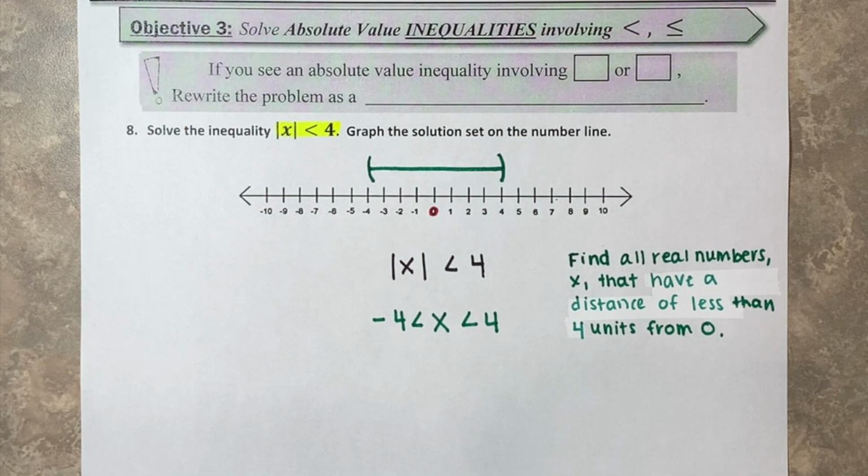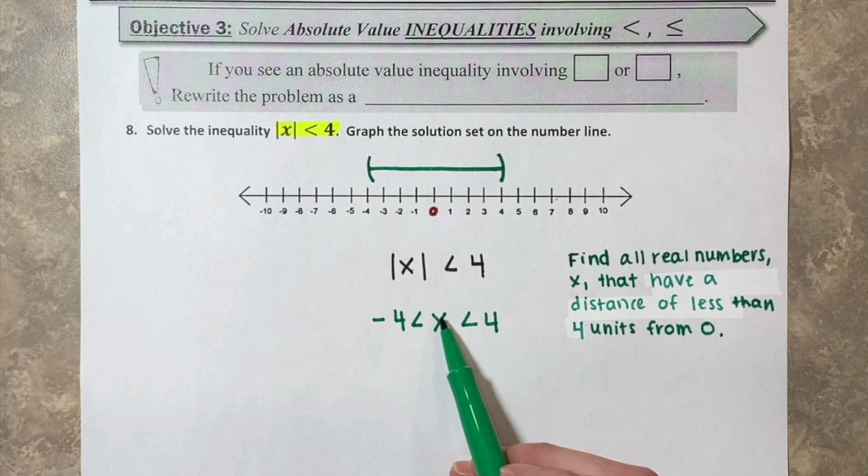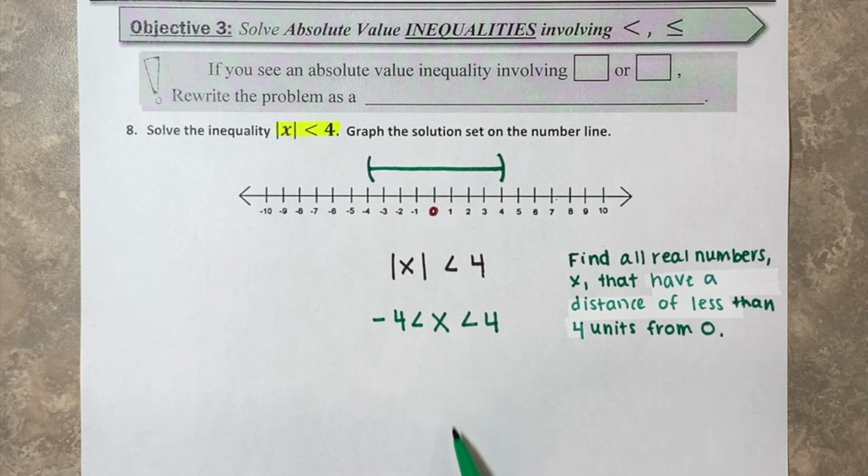We're going to soon see more complicated problems where we don't just have x here, but we have an actual expression. So then we'll further solve. But for this particular example, our x is already isolated. There's nothing more that needs to be solved. If we were asked to write this answer in interval notation, we always start with the lowest number, which is -4.